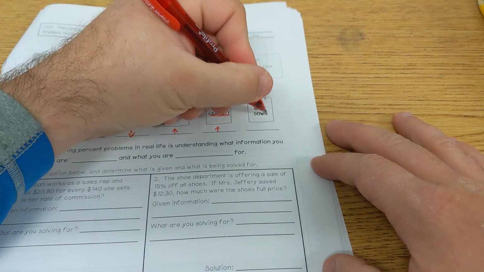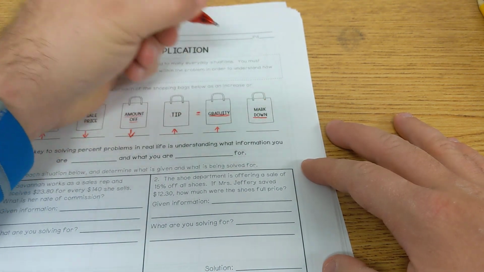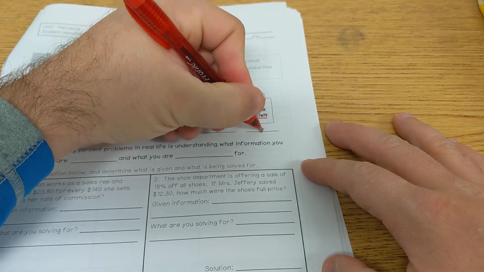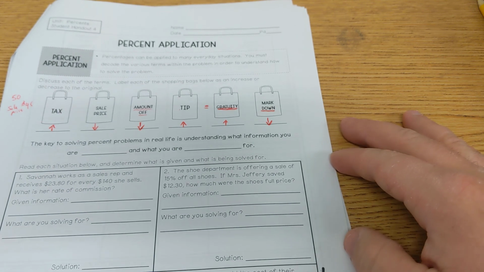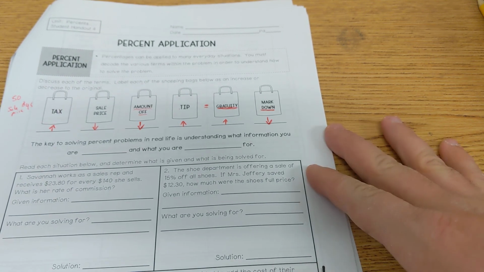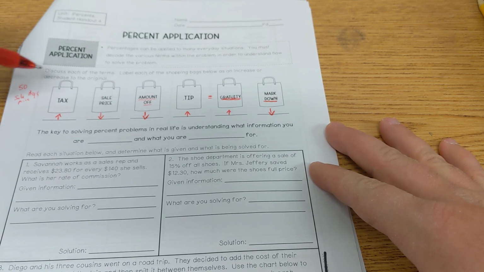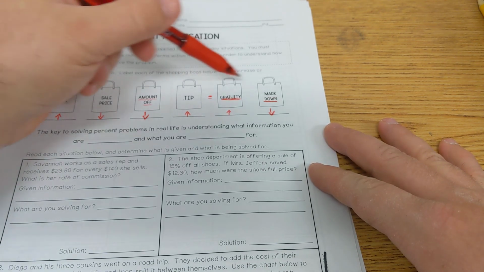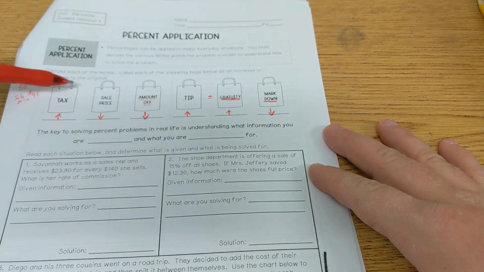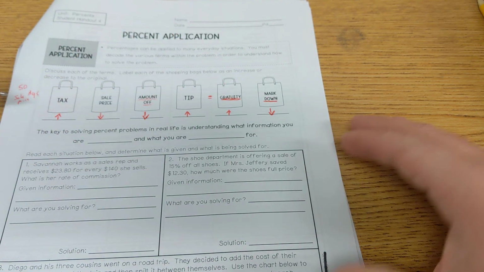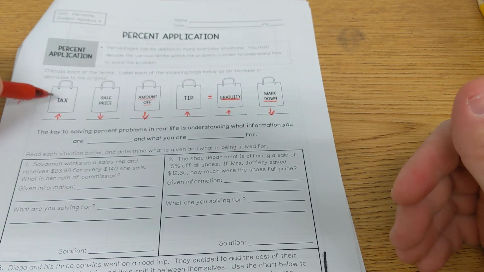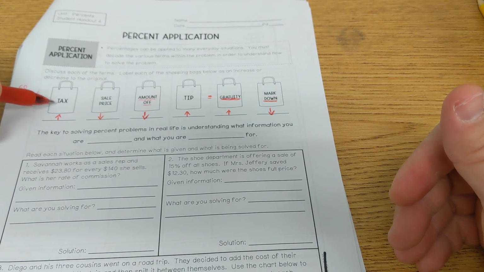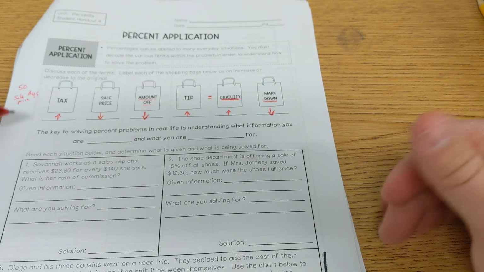Mark down. We're marking down, so we're going to decrease this as well. We need to understand what these are, because later on we're going to have to decide whether to add this amount or subtract this amount. So make sure we take note of this in our math journal, in our notes, or if we have this printed out, make sure we're filling it out as I go.